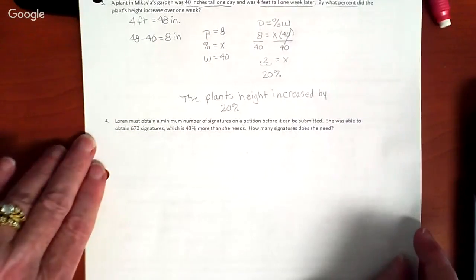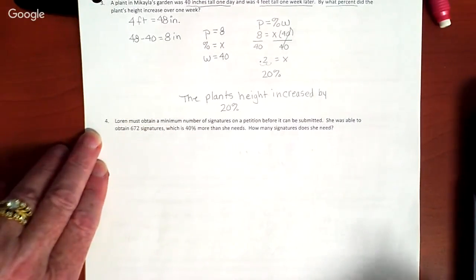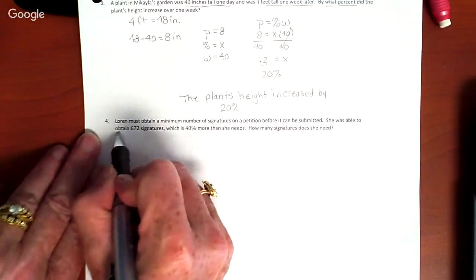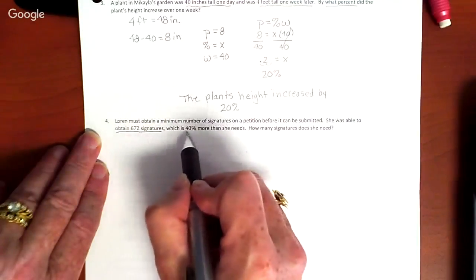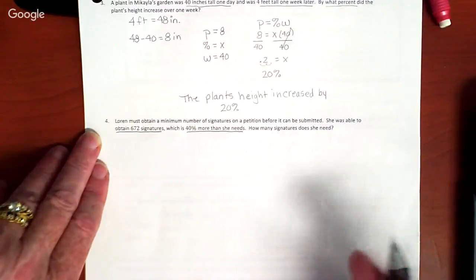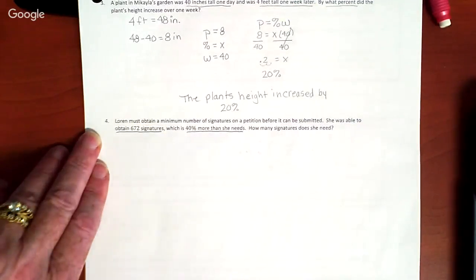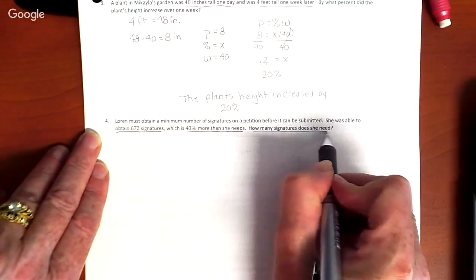Our last question says Lauren must obtain a minimum number of signatures on a petition before it can be submitted. She was able to obtain 672 signatures, which is 40% more than she needs. In other words, more than means we add it to 100%. How many signatures does she need?